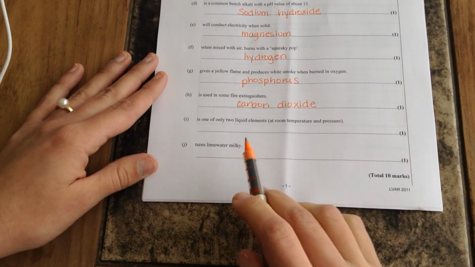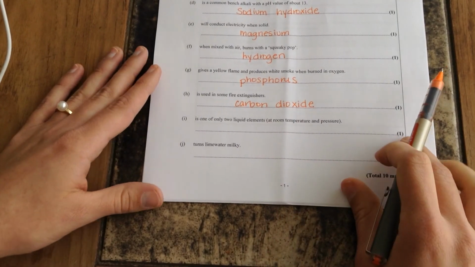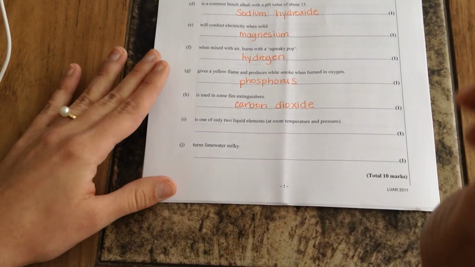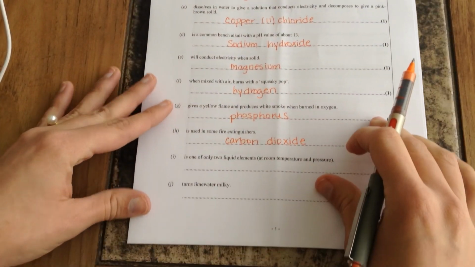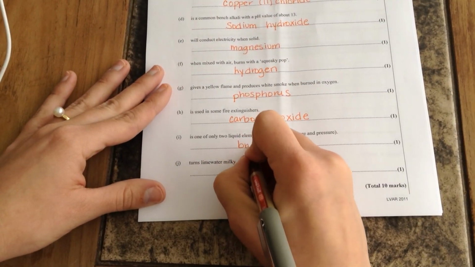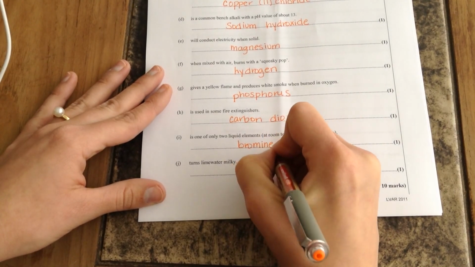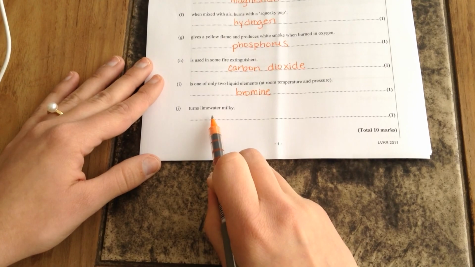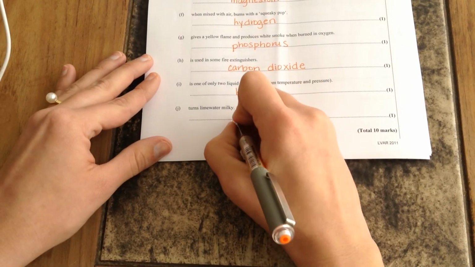Is one of the only 2 liquid elements at room temperature and pressure. We have 2 elements that at room temperature and pressure are liquids, bromine and mercury. Mercury is not an option, so it must be bromine. And the last one turns lime water milky. Lime water is used to test for the presence of carbon dioxide.